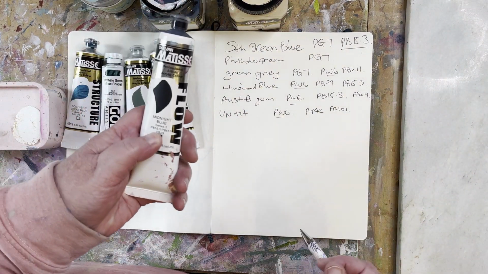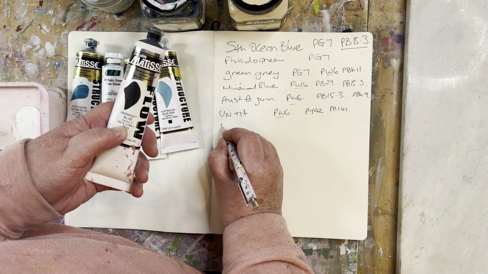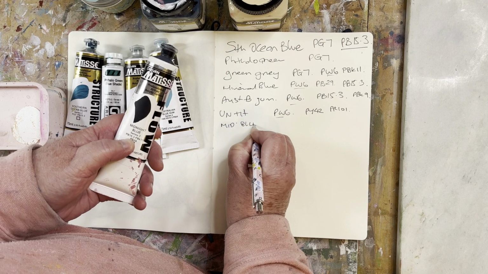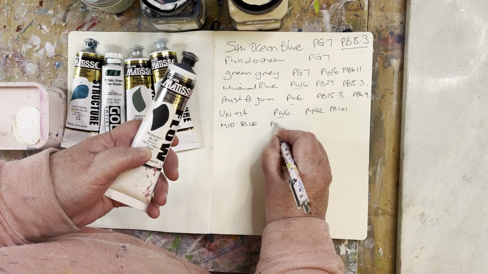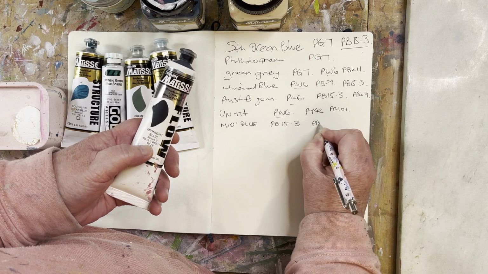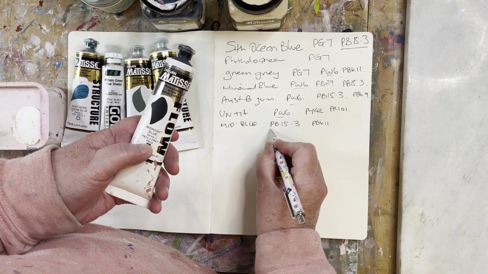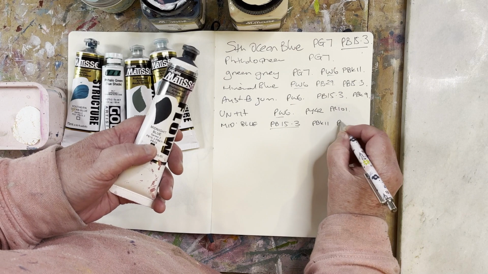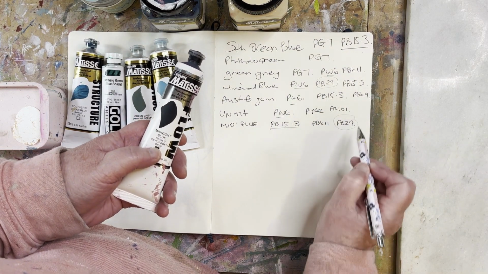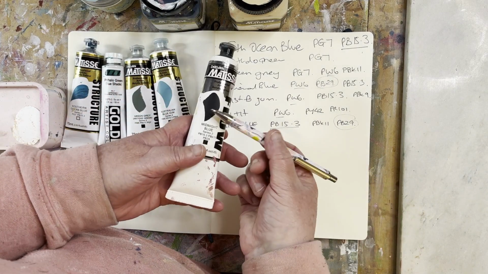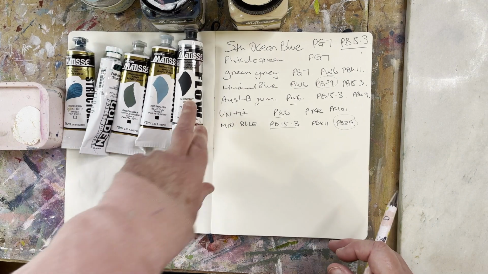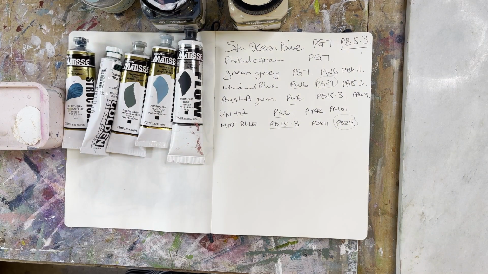Just popping back to the 15:3 again, because we will need some darks in the piece. This midnight blue has this pigment again, and it also has that in common with the mineral blue, and that'll be a really nice dark as our darkest point in the palette.